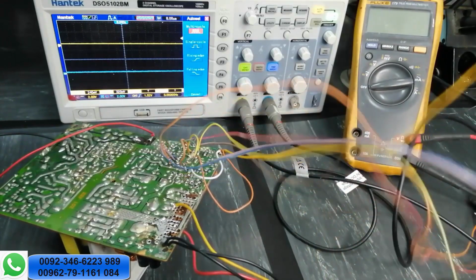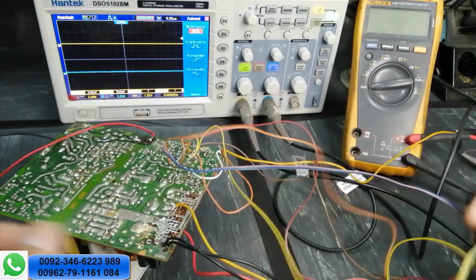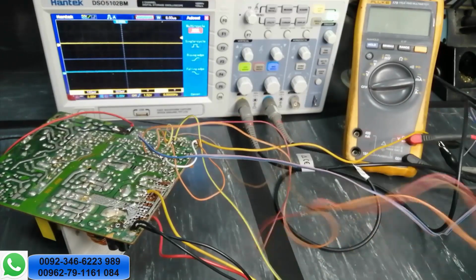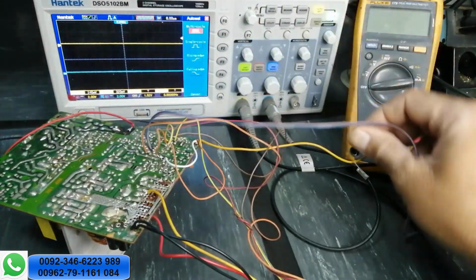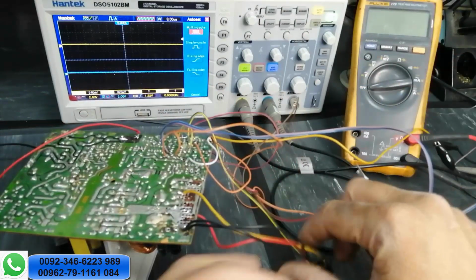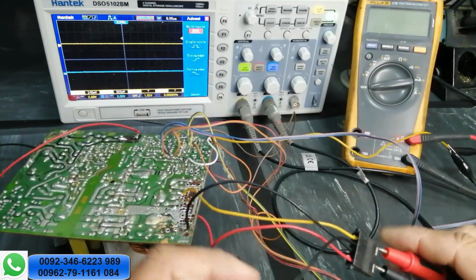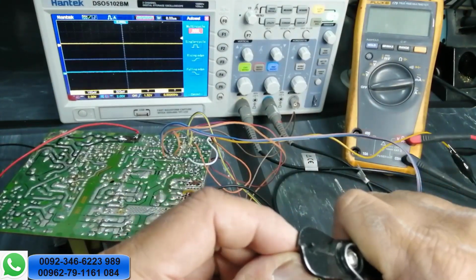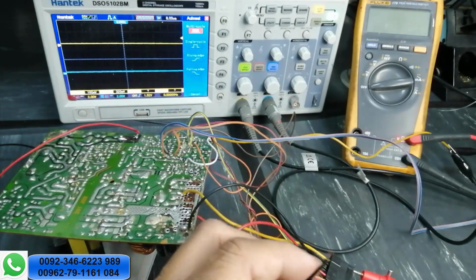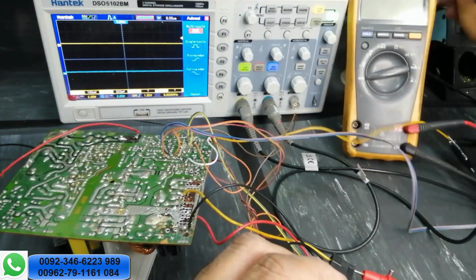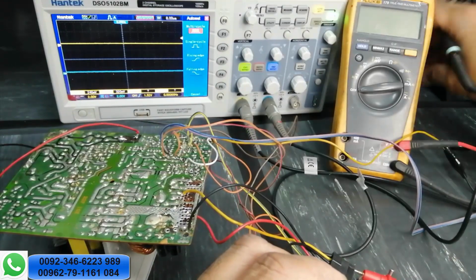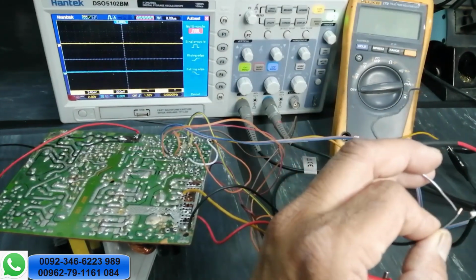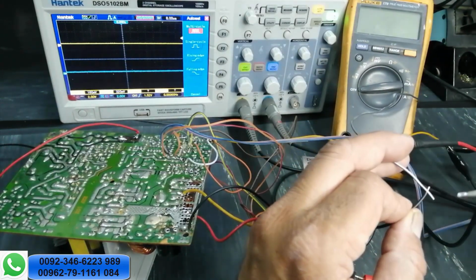And if you want to adjust the output voltage of any switch mode power supply, any ATX power supply, you can adjust the output voltage. I have this one working power supply. I just connected it to show a troubleshooting procedure, and how you can adjust. Sometimes the power supply does not take full load.